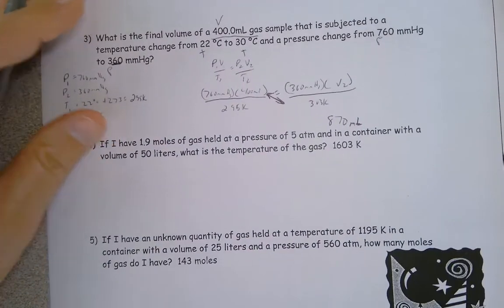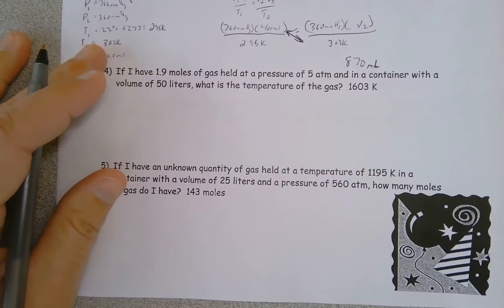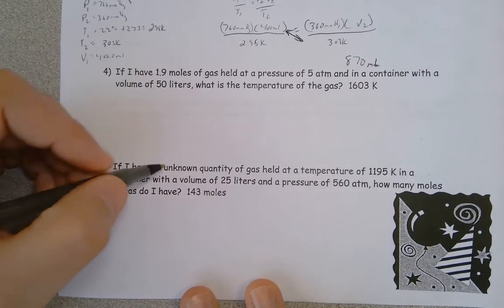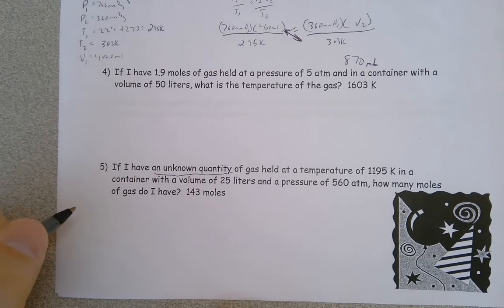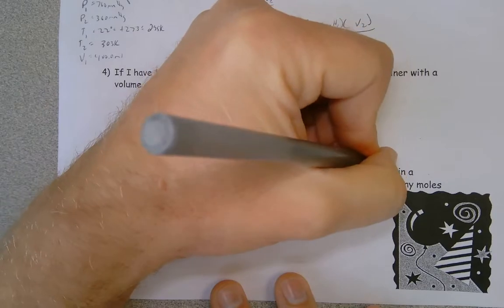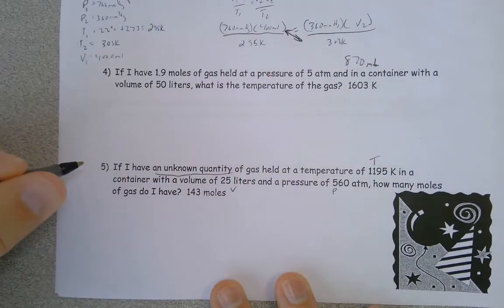Right? Okay, let's see. This is a PV equals nRT problem. Those problems can be kind of tough, so let's go ahead and do one. I have an unknown quantity. When we say quantity in chemistry, amount, we're usually talking moles. Sometimes grams, but usually we're talking moles. We've got a temperature in a container with a volume and a pressure. How many moles is that?